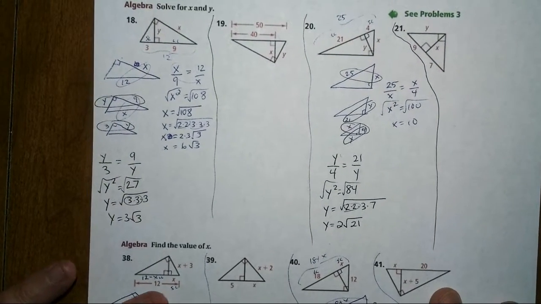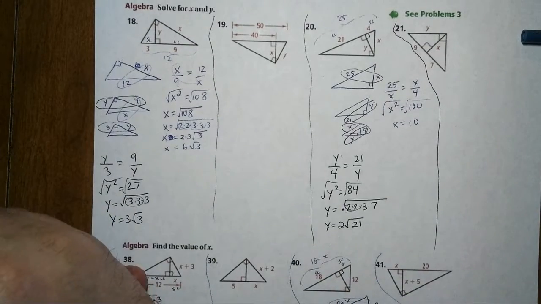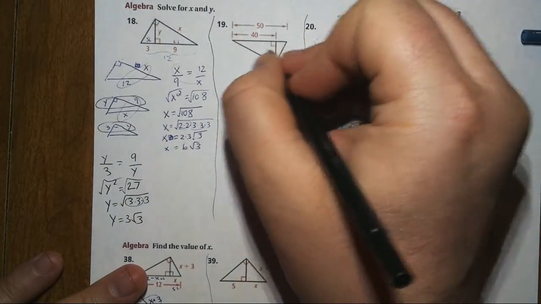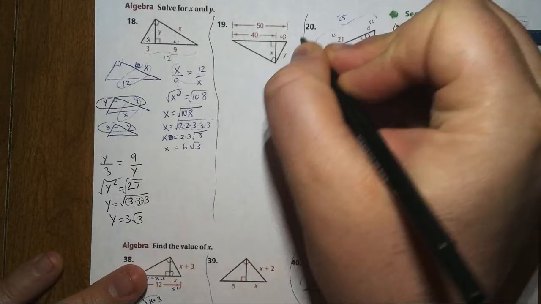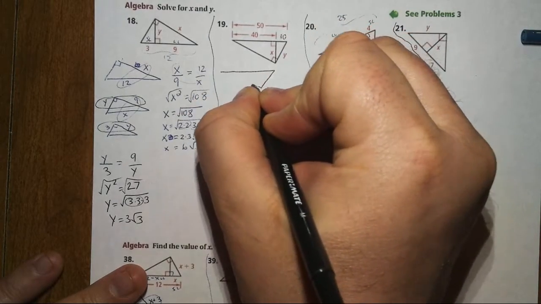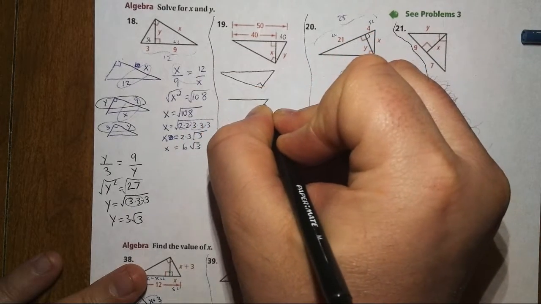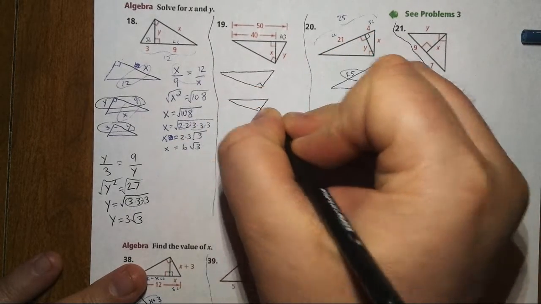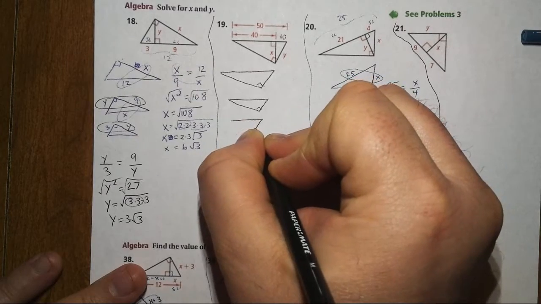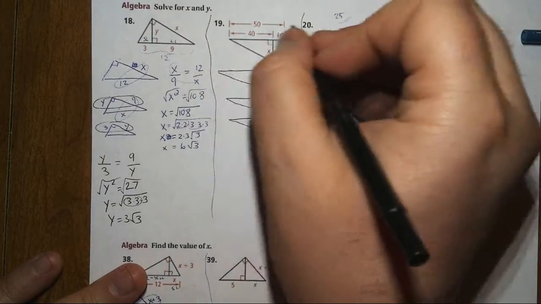Number 19, we have the same type of questions. We'll do these in black just so that we're not overlapping here. 50 and 40 leaves this side to be 10. And same thing, we're looking for x's and y's. So we'll do 3 different size triangles here. So really big triangle.